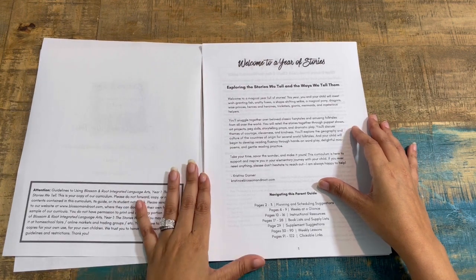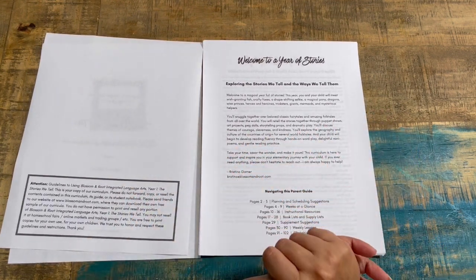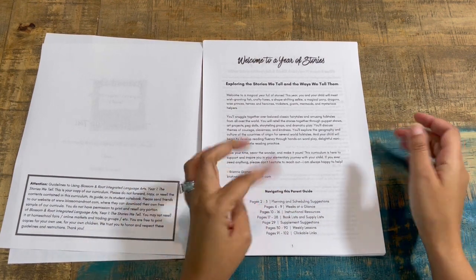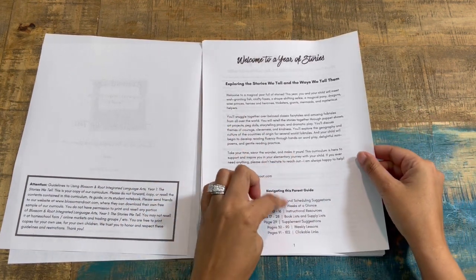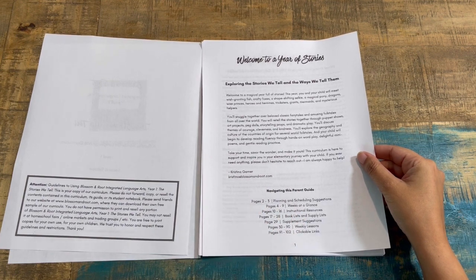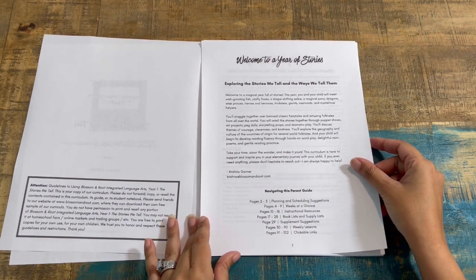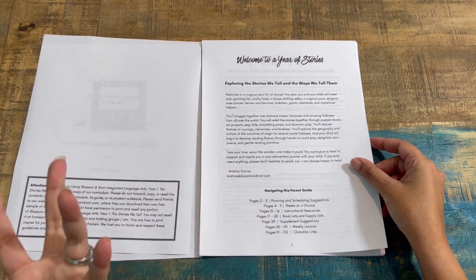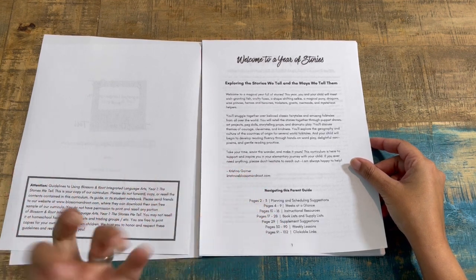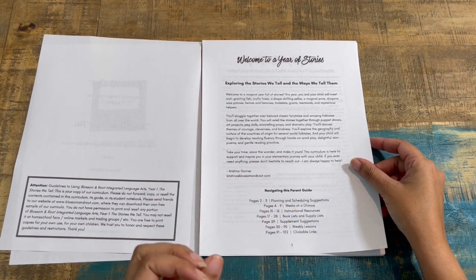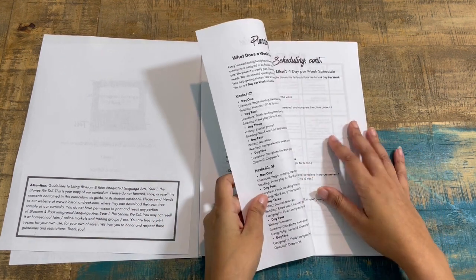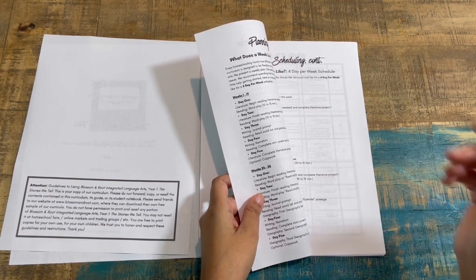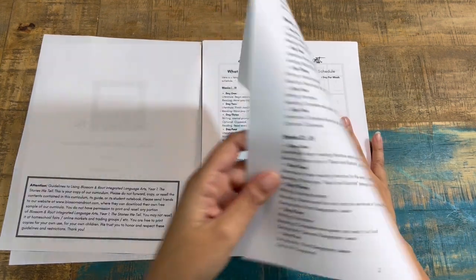And you are going to also have exploring stories we tell and the ways we tell them. So it's going to have a nice introduction to this. Parent guide, navigating the parent guide, so you can easily refer back, if you choose to print this and not use it digitally, to where you need to go: instructional resources, booklets, supplies lists, supplement suggestions, weekly lessons, and clickable links. There are clickable links, and you'll see them in the back. So if you refer to a particular week and it has a link, there's a clickable link file in the back of it.